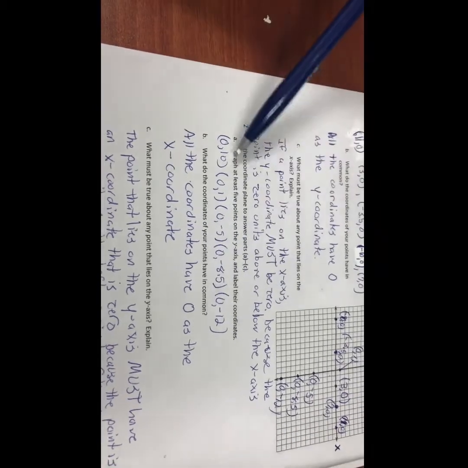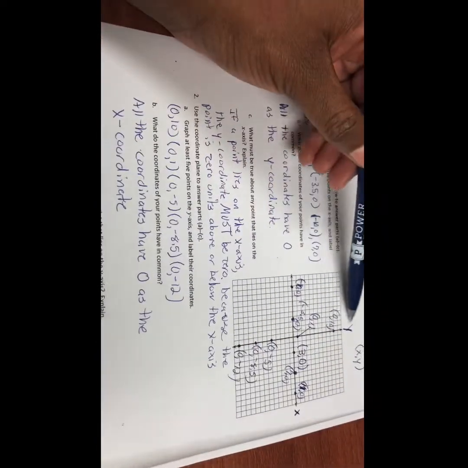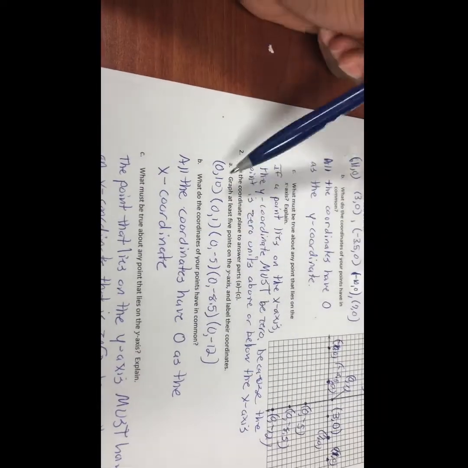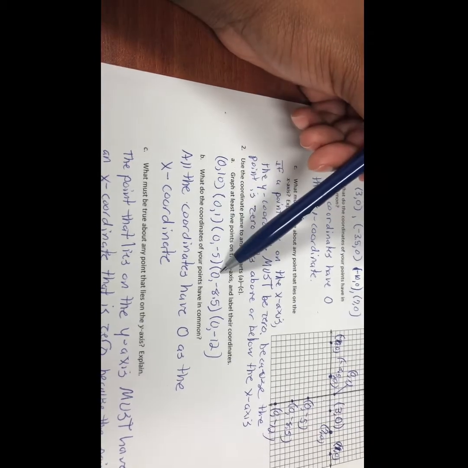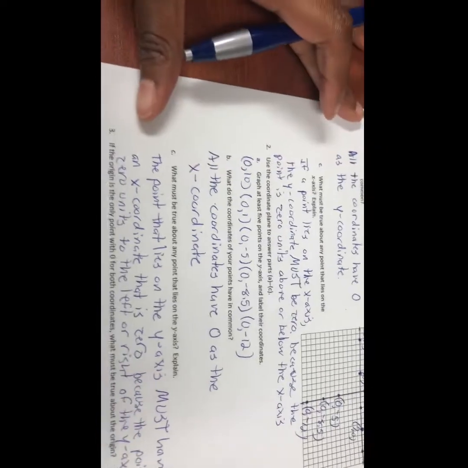If you look at your coordinates, my coordinates, your partner's coordinates, if you did this correctly and labeled your points on the y-axis, all the coordinates should have 0 as the x-coordinate. Here x-coordinate is 0, x-coordinate 0, x-coordinate 0. So all of your points should have an x-coordinate of 0.